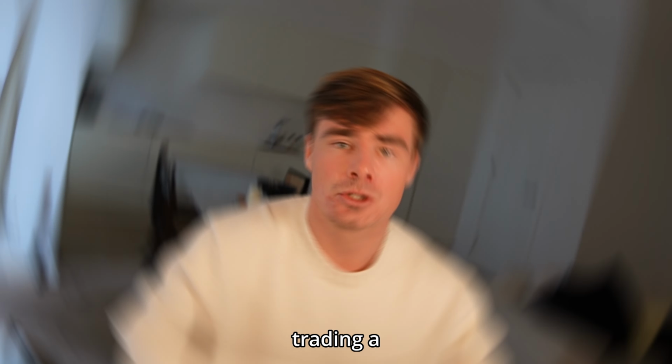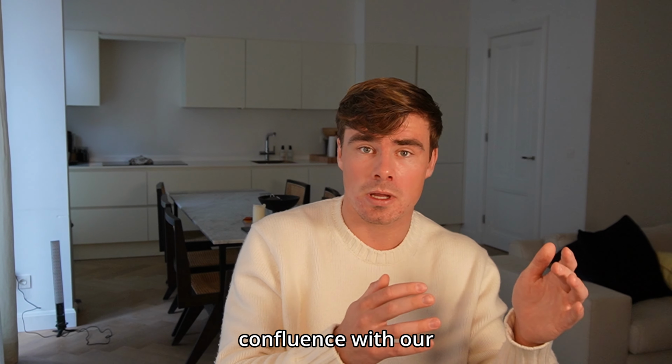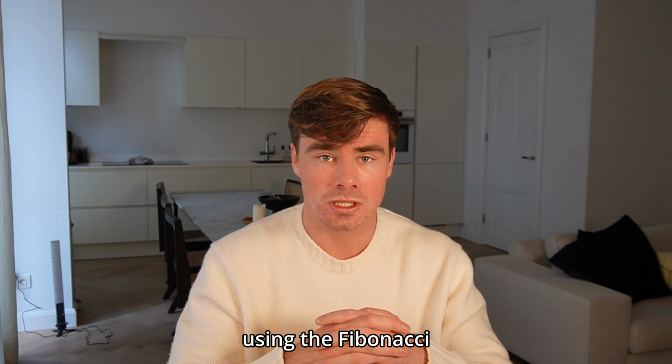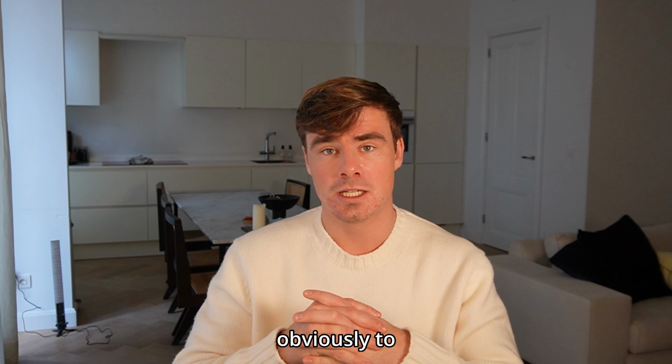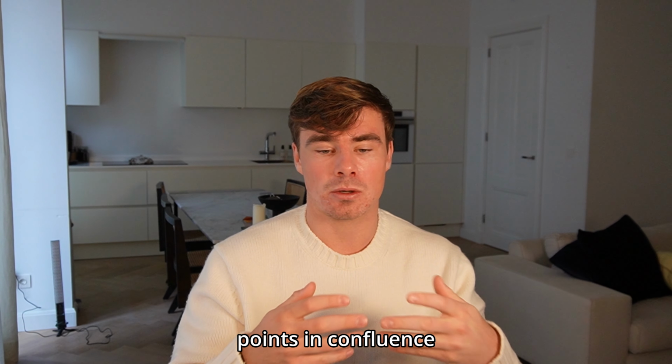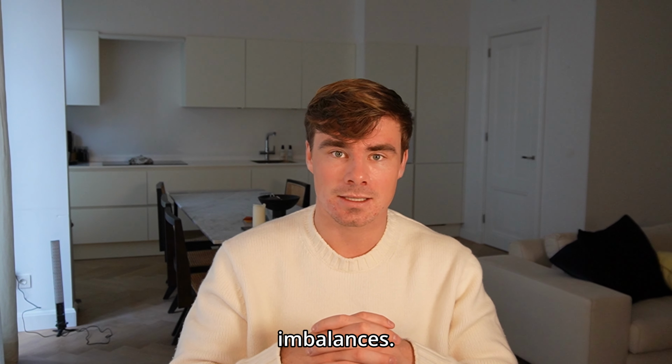Alright, so basically trading a range deviation in confluence with our Elliott waves and also using the Fibonacci retracement tool, obviously, to identify the entry points in confluence with liquidity pools and imbalances.